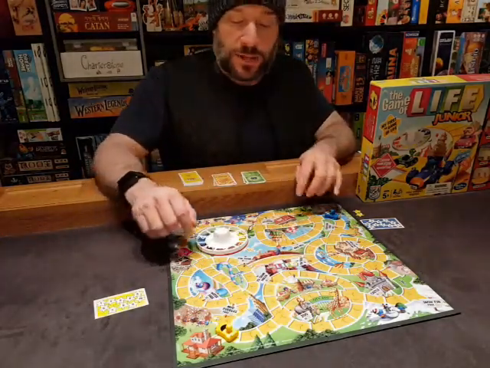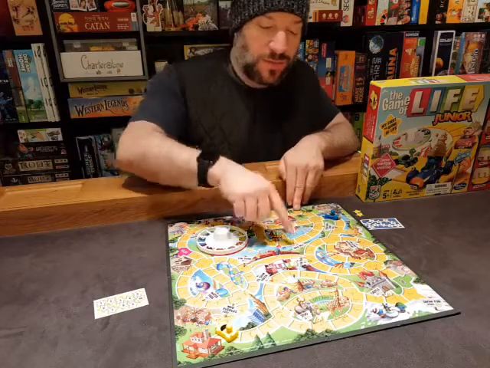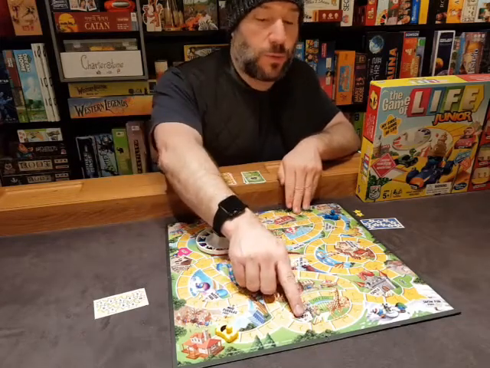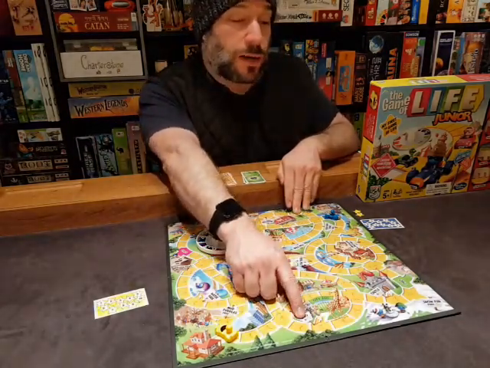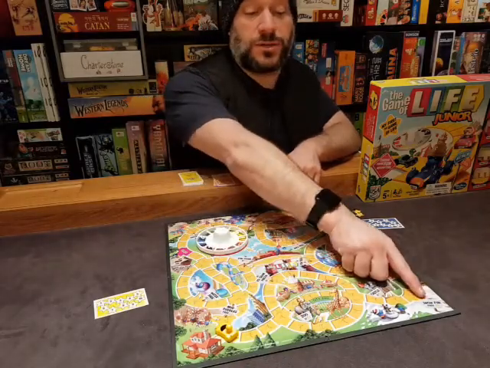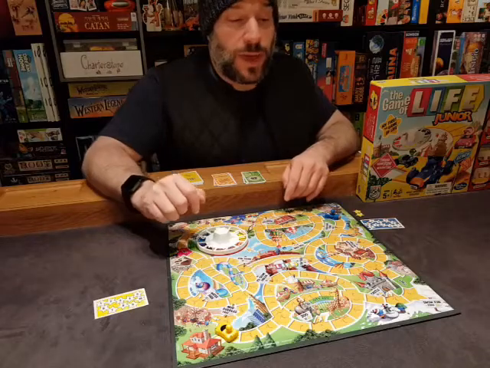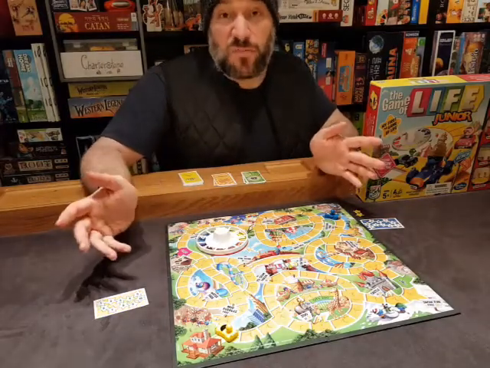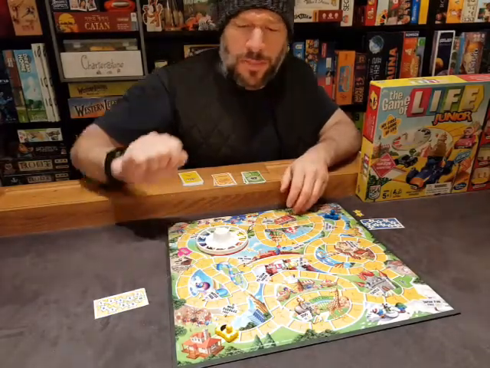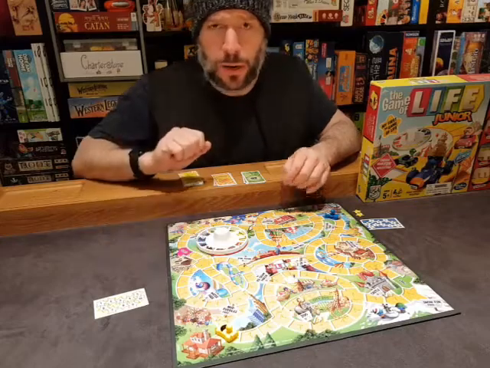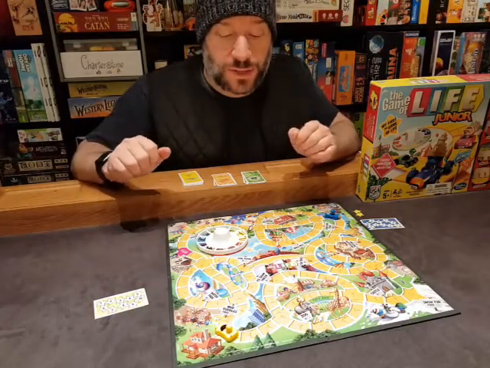And you'll notice on the board that there are all kinds of different places you can go. You can go to the zoo, but that's a little expensive. It will cost $1. But if you go to the snow fun zone, that's free. And you can make a snowman or go sledding. Pretty cool. You can play in the mud. You can go to the water park. All kinds of fun stuff to do.